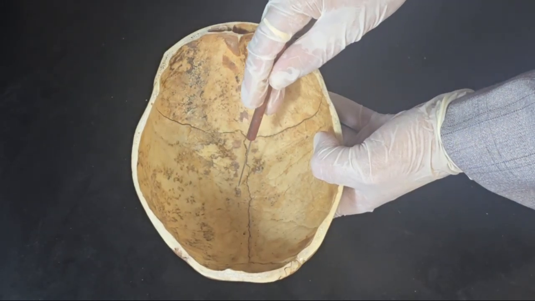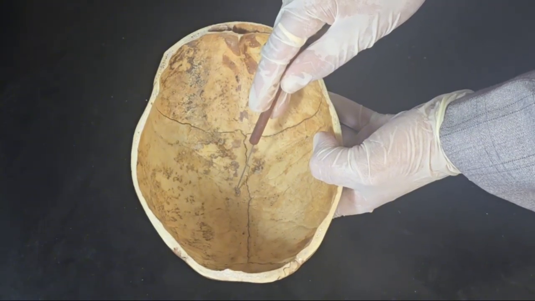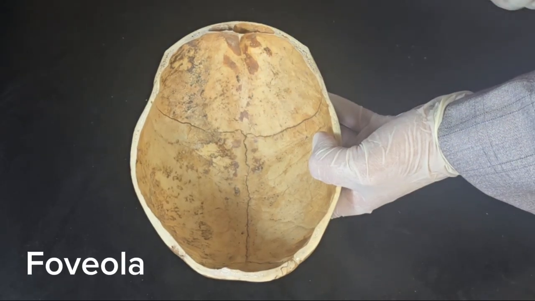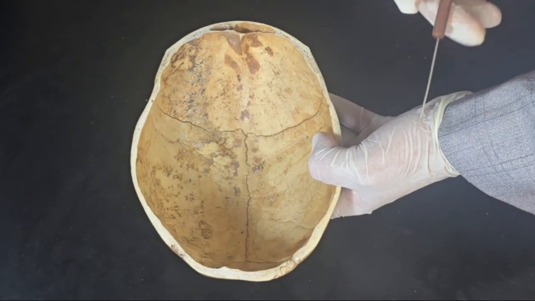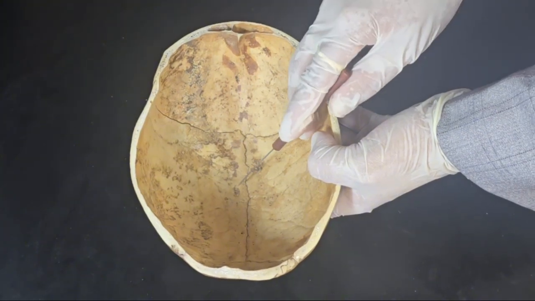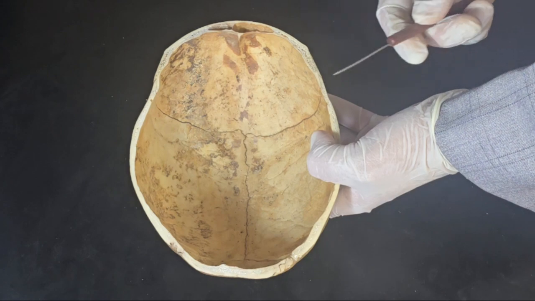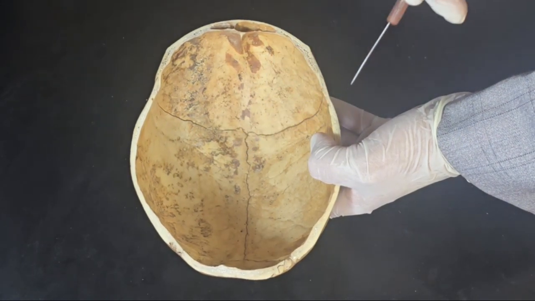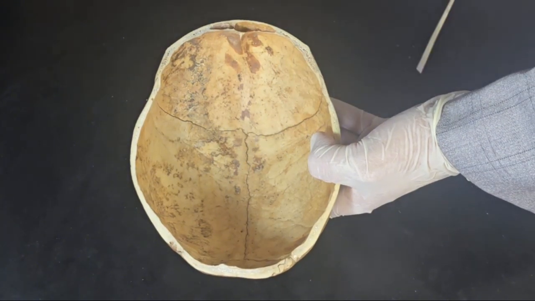On either side of the sulcus, we can see the presence of granular pits, which are also known as fovea, which indicate the location of arachnoid granulations, which are the structures which absorb CSF into the dural venous sinus. We can remember this by a simple mnemonic which says A for arachnoid granulation and A for absorption of CSF.